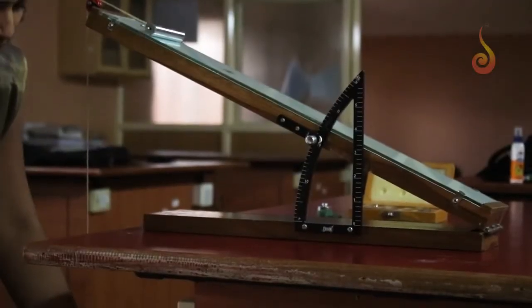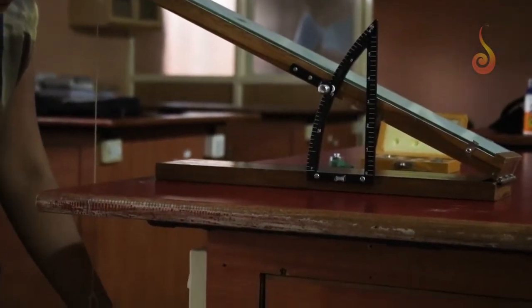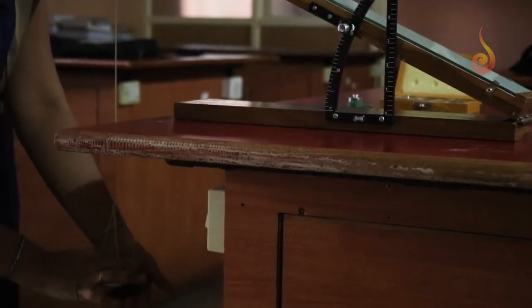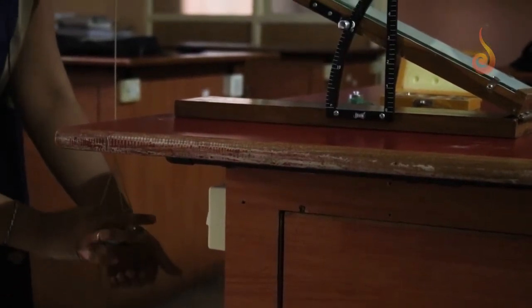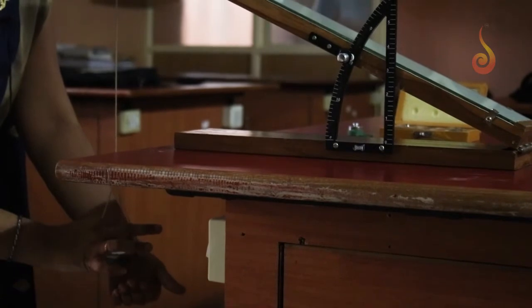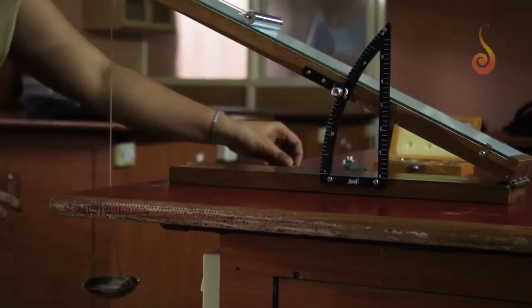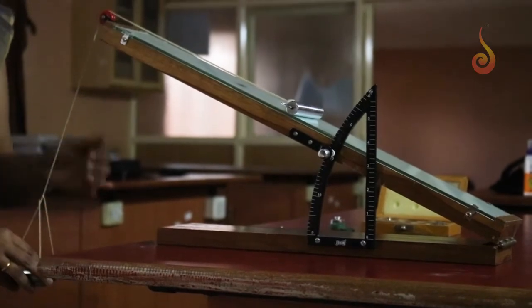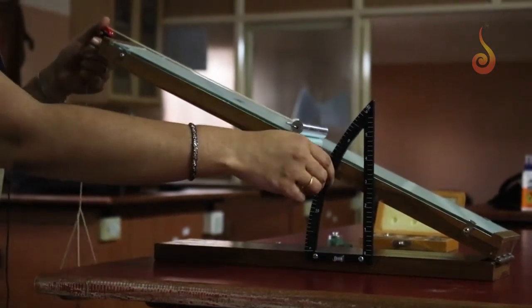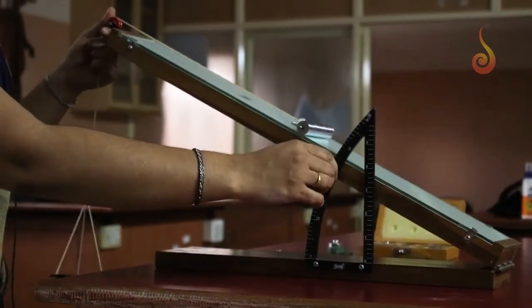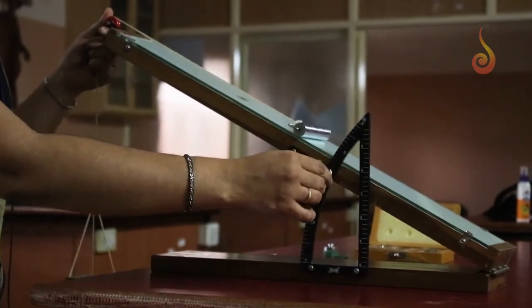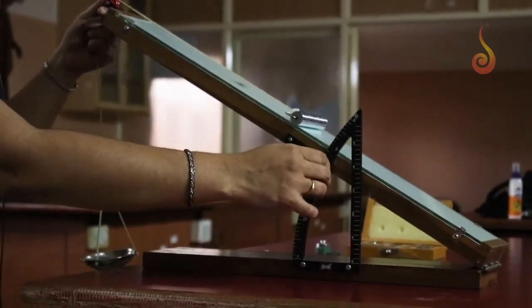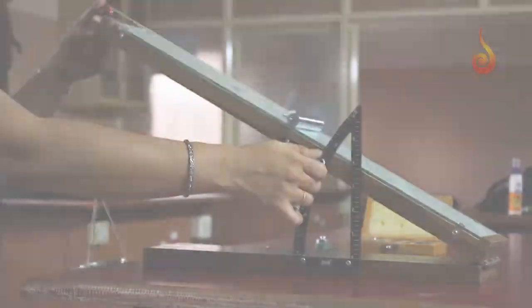This particular weights we need to consider. Then we have to perform the same experiment for different angles of inclination. To set that, we are going to use this particular screw.